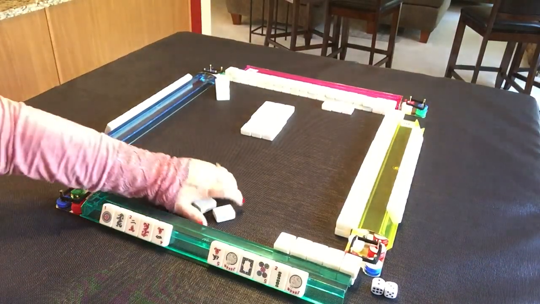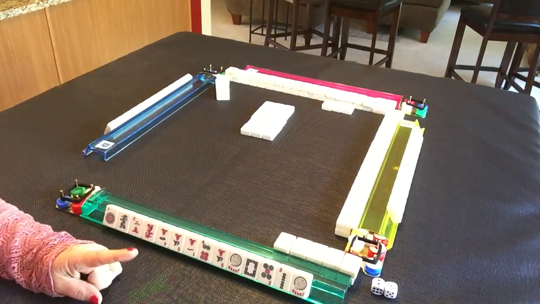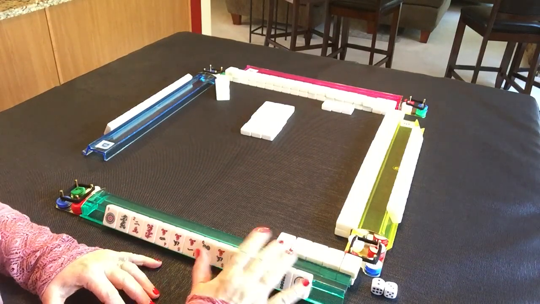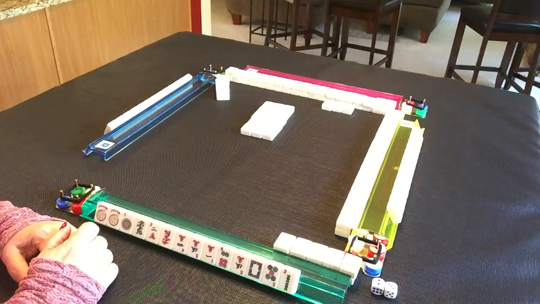Sorry about that. Okay, so here is the dealer's pass. Now we're going to do the cross pass. So the dealer, and I'm just bothered by these jokers. I don't want to pass a joker.